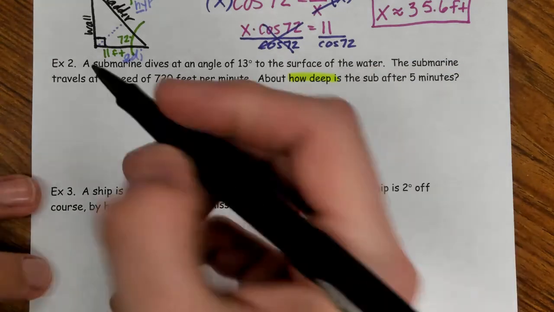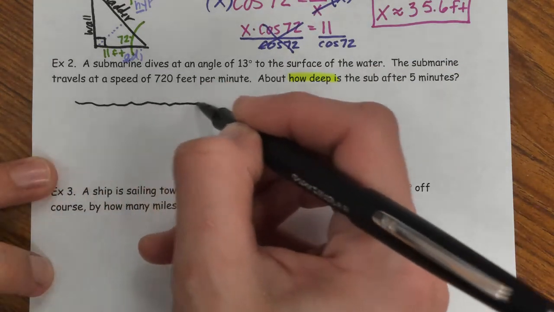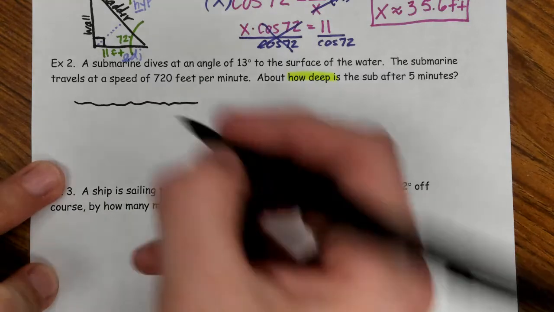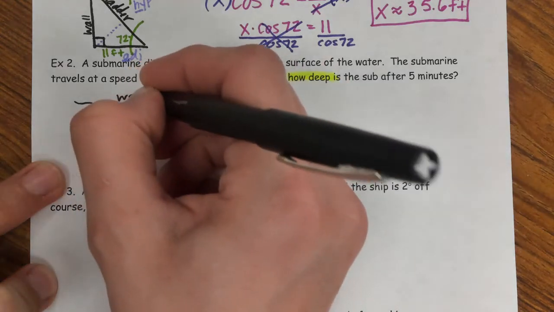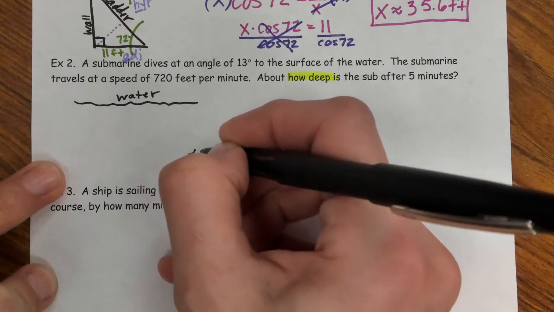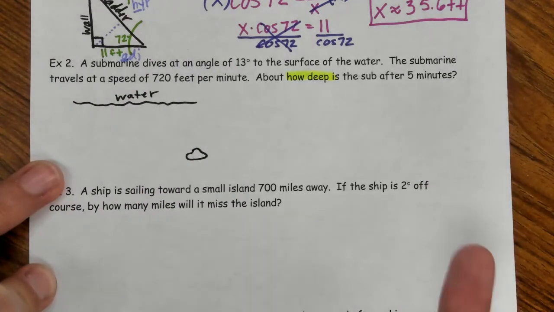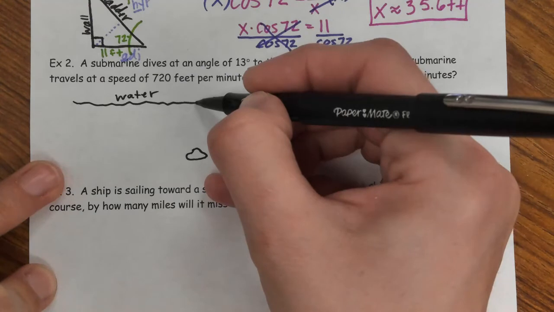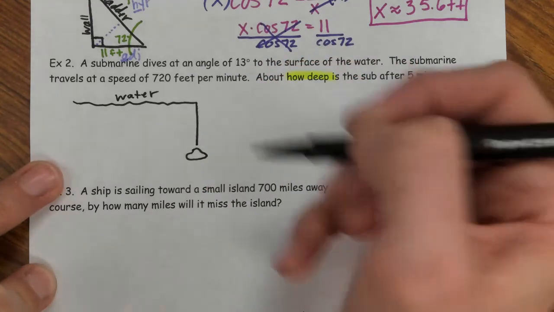So I'm going to draw over here kind of squiggly for my water, and I'm going to label that as my water. Our submarine's going to be somewhere down here. I don't know how to draw a submarine, so that's my submarine. We want to know how deep is that submarine.